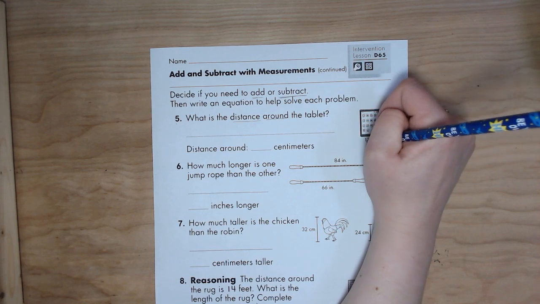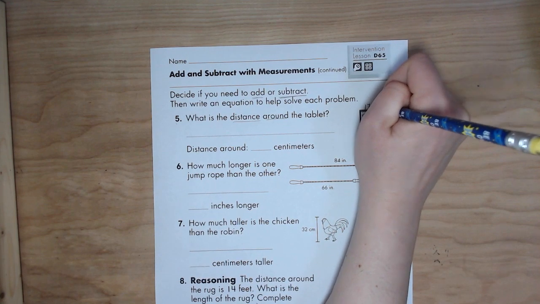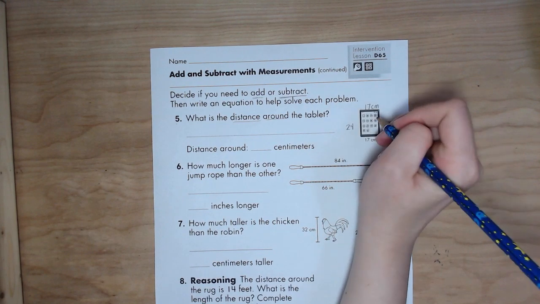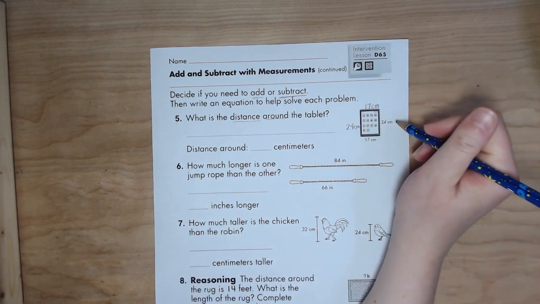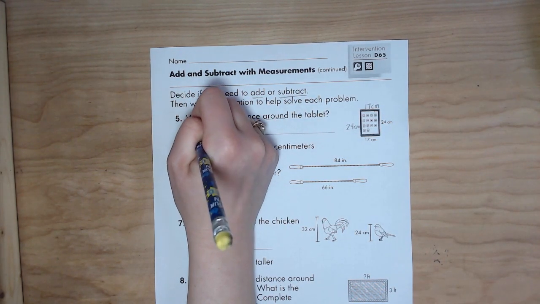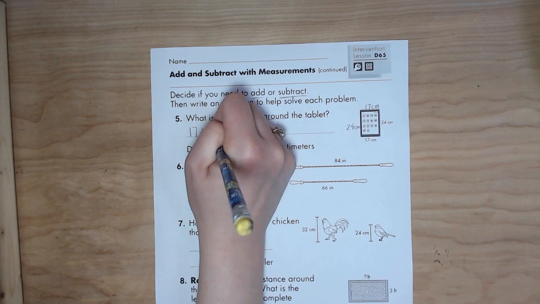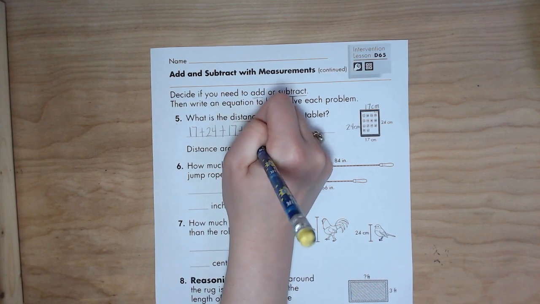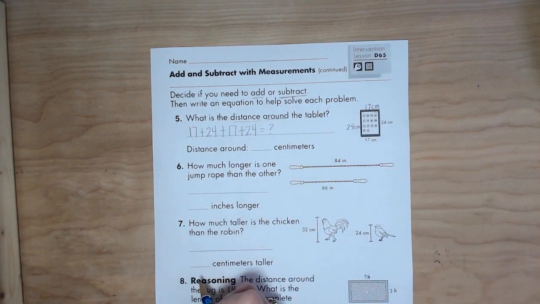So I know if this is 17 centimeters down here, it's going to be 17 centimeters up there, and 24 centimeters tall on this side too. So we're going to go around and add. So this is how we're going to set up our equation. 17 plus 24 plus 17 plus 24 equals what?